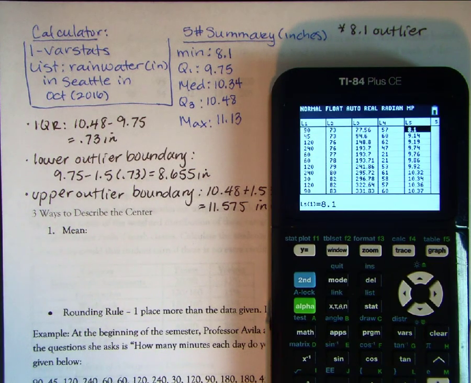Now I'm going to use my arrows to look at the bottom portion of my data set and see if I have any values that are larger than 11.575. But you can also go up and just look at your 5-number summary and see that your maximum value of 11.13 is smaller than that, and so I really don't have to do any extra work. So it looks like 8.1 is my only outlier.